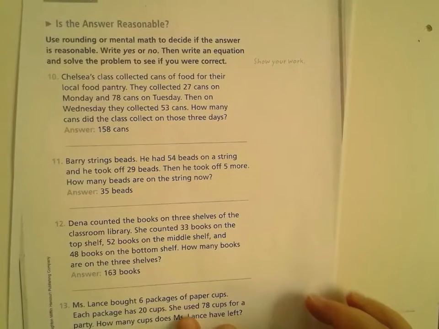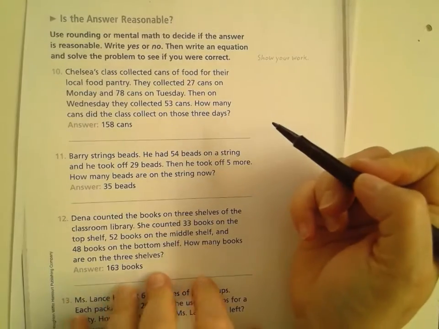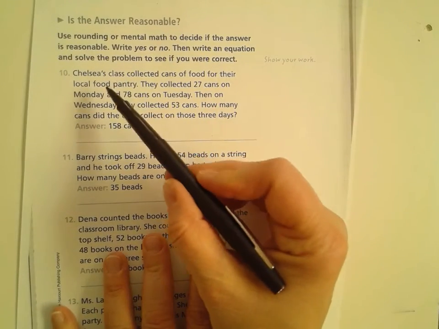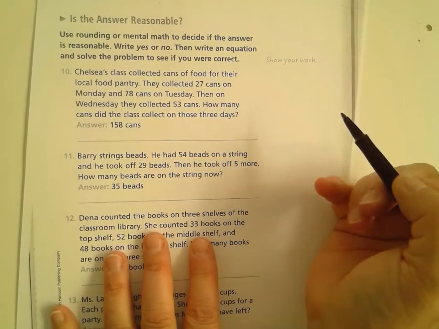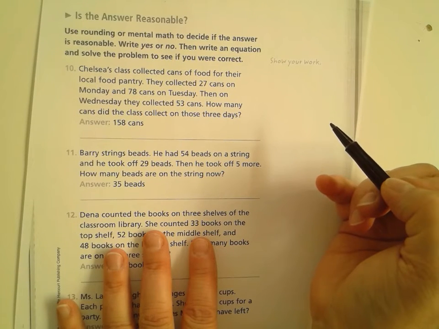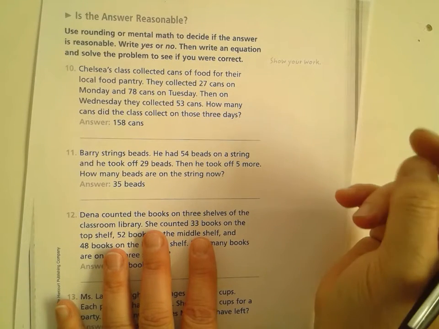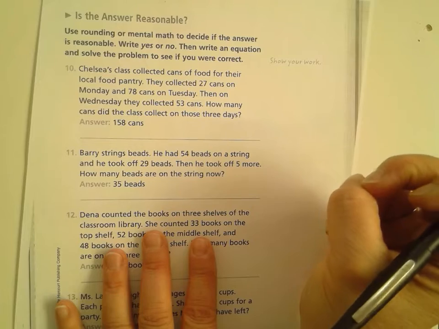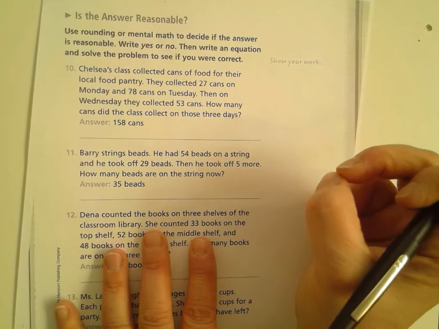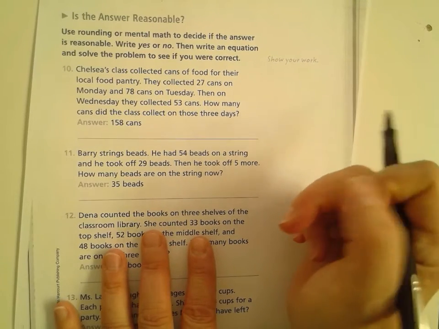All right, my next learning target has to do with being able to use the idea if something is reasonable or not. And today you're going to be doing that. So Chelsea's class collected cans of food for their local food pantry. They collected 27 cans on Monday, 78 cans on Tuesday, and then on Wednesday they collected 53 cans. How many cans did the class collect on all those 3 days?